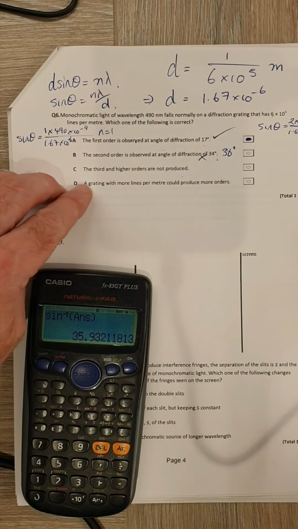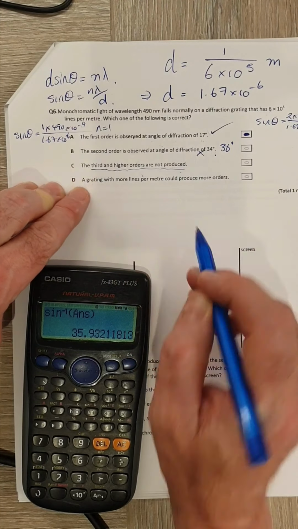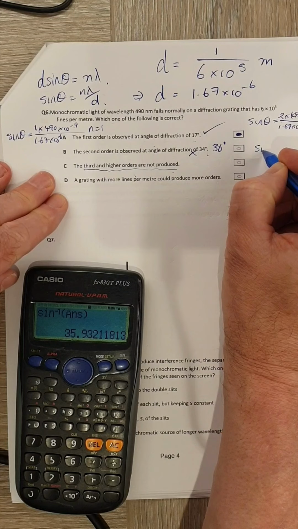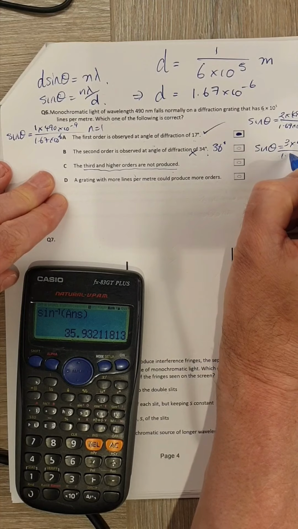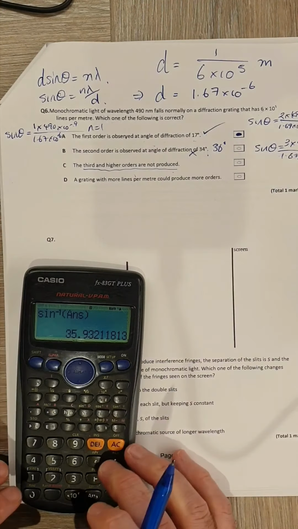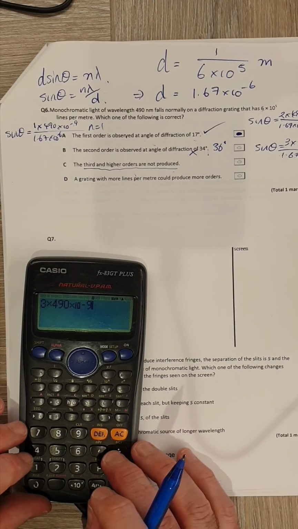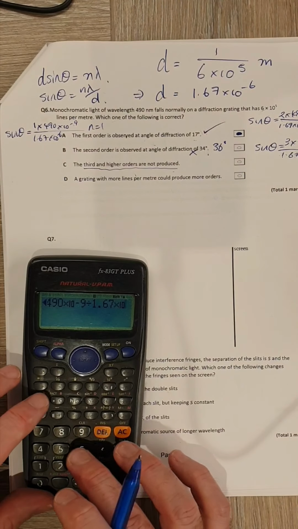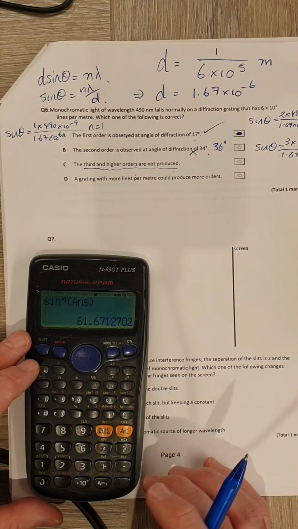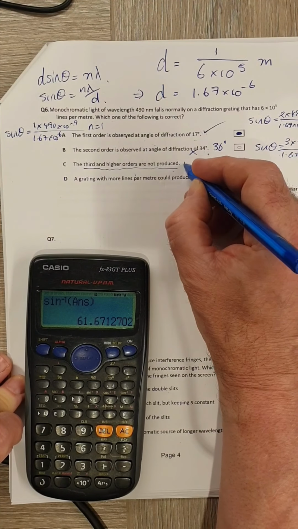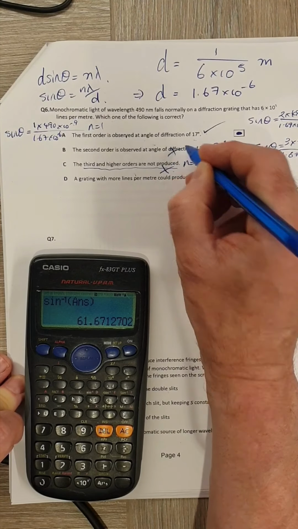Then third and higher orders are not produced. That's suggesting that the angle would be greater than 90 degrees, so we can check that. sin θ is equal to 3 times 490 × 10^-9 divided by 1.67 × 10^-6. If I put that into my calculator, for the third order I get an angle of 62 degrees. So this is not true.